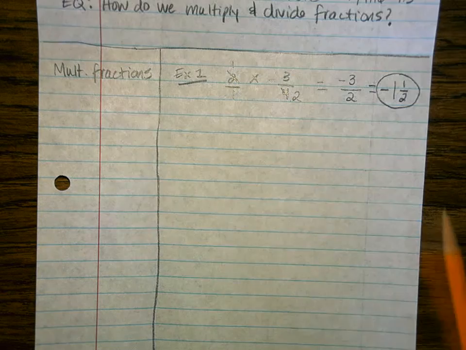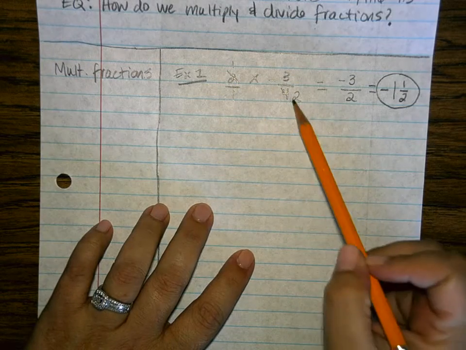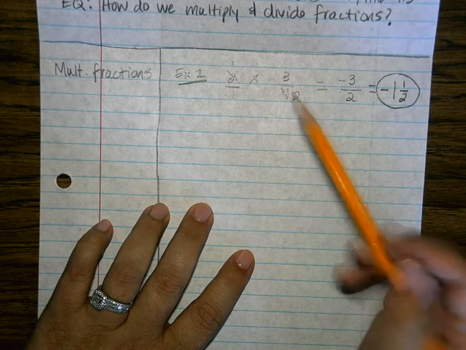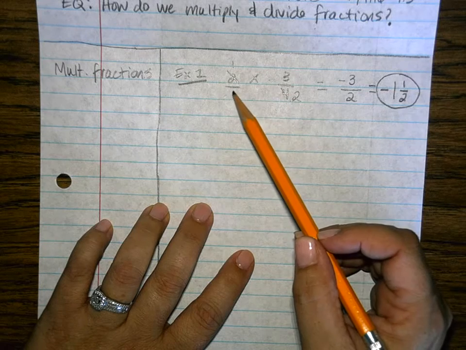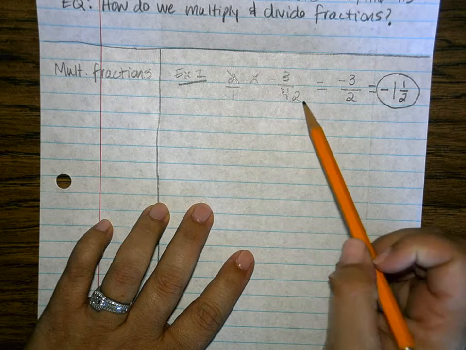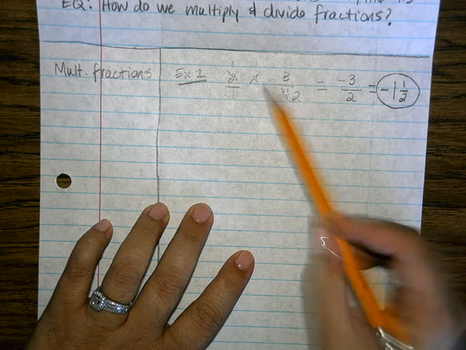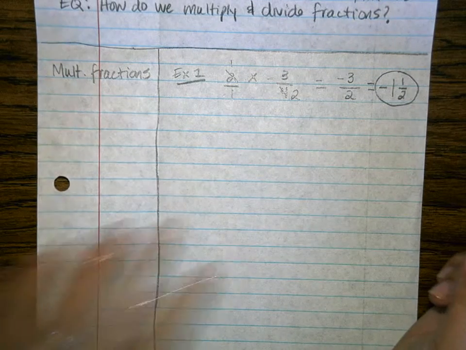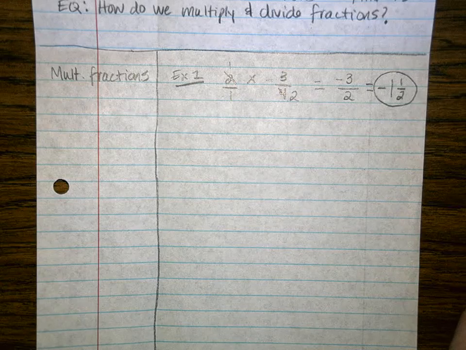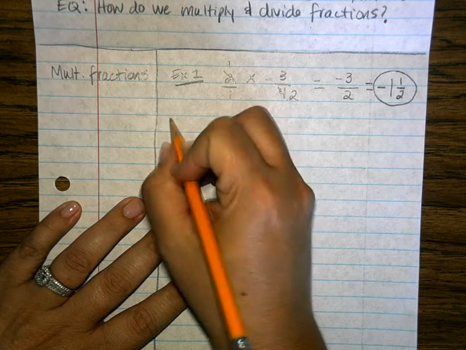Now I know some teachers in elementary called this cross-canceling. Have you heard that term? Yeah. Okay, we like to be a little more specific as we get into higher level math, and we call it cross-simplifying. Because they're not really canceling, they're just simplifying to 1, or 2 in this case, right? So just so you guys know if you hear that. We're going to do one with mixed numbers. So example 2.